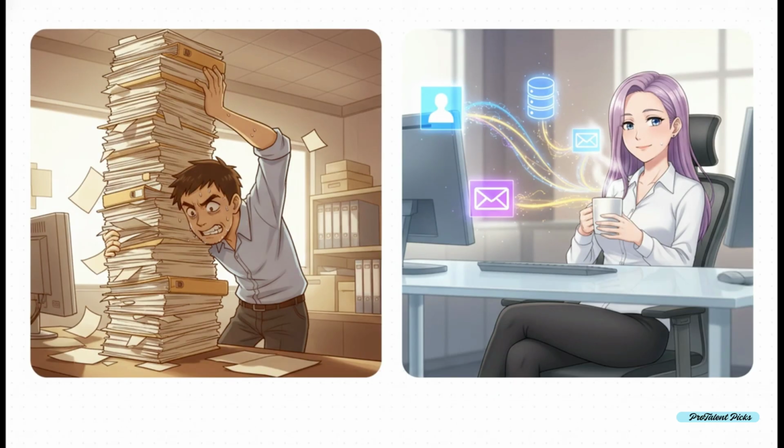On the left, let's say a visitor fills out a contact form. Without automation, someone has to manually copy the lead, create a task, send a welcome email, and log it in a sheet. That's 4 manual steps. If you get 20 leads a day, that is 80 manual actions. Every day, every week, literally forever.